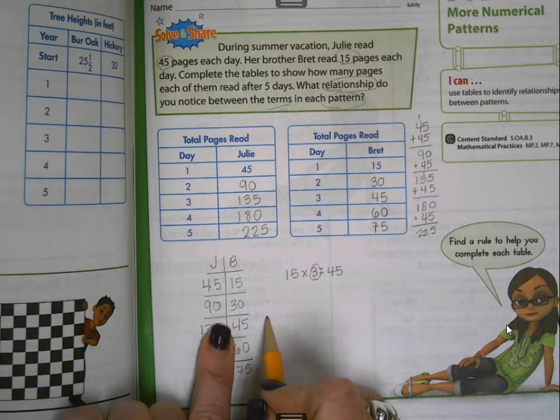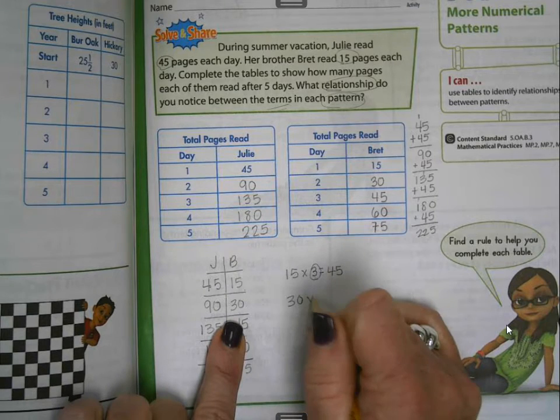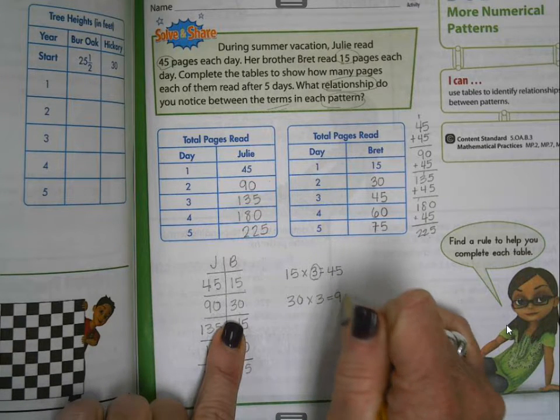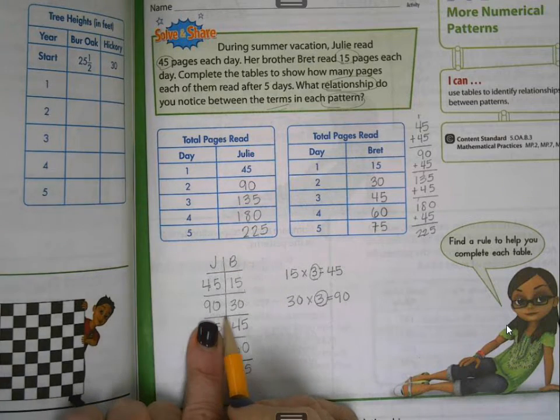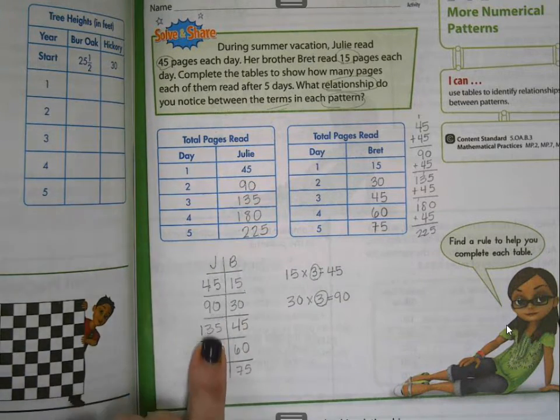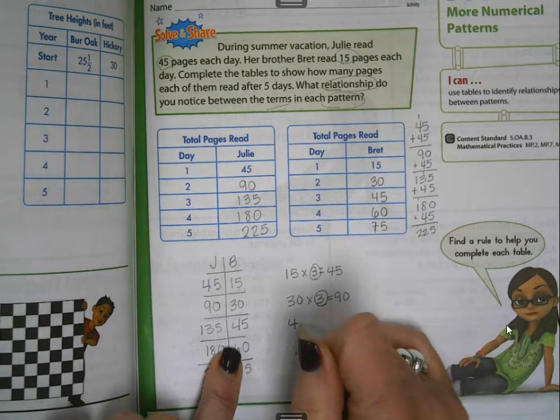Day 2, I know that 30 times 3 is 90. So I'm noticing something might be shaping up here. On the second terms, Julie's still reading 3 times as many as Brett. All right, 45 times 3.